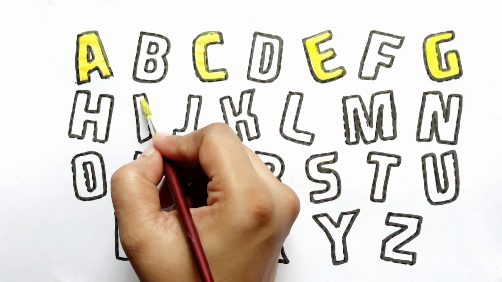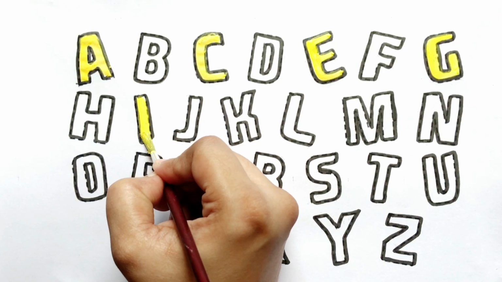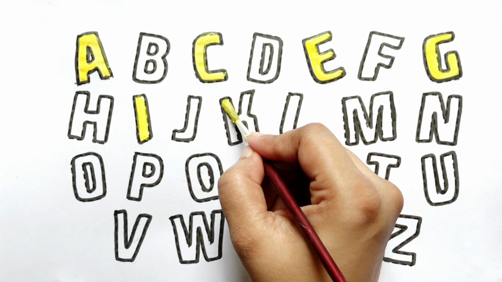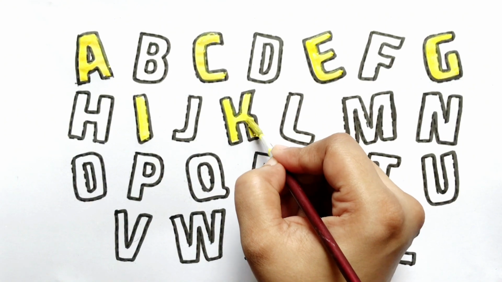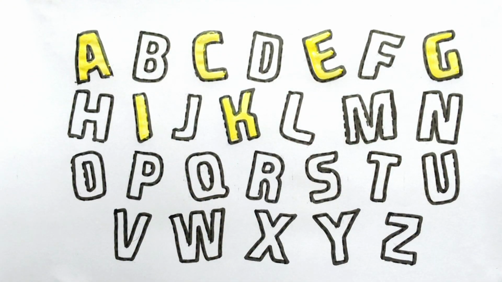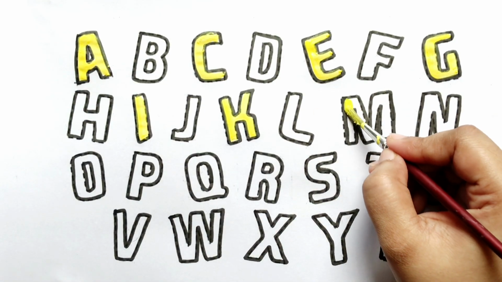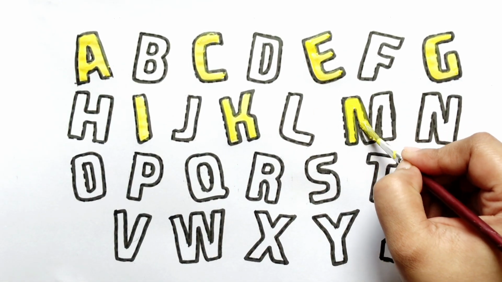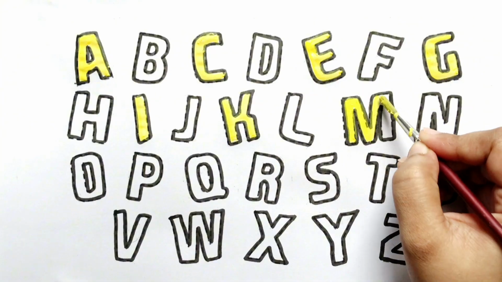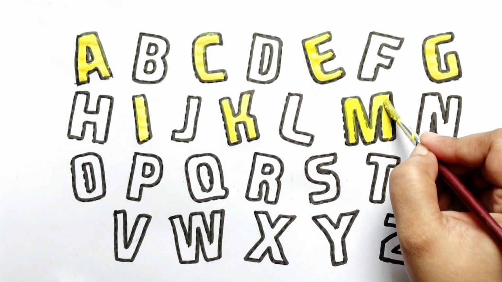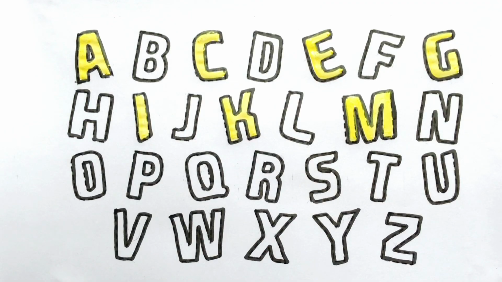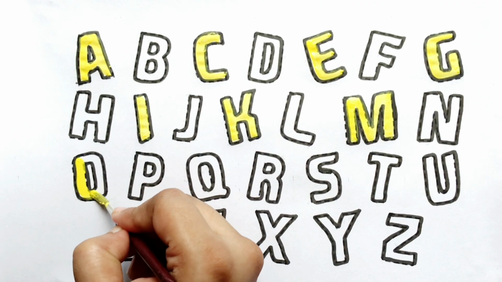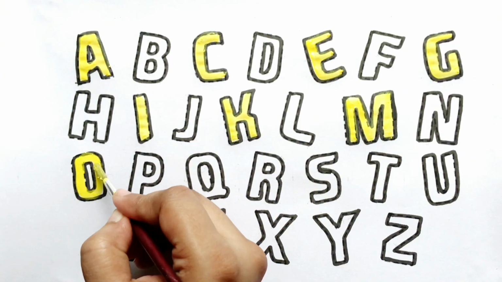G for grape. I for insect. K for kangaroo. M for monkey. O for octopus.